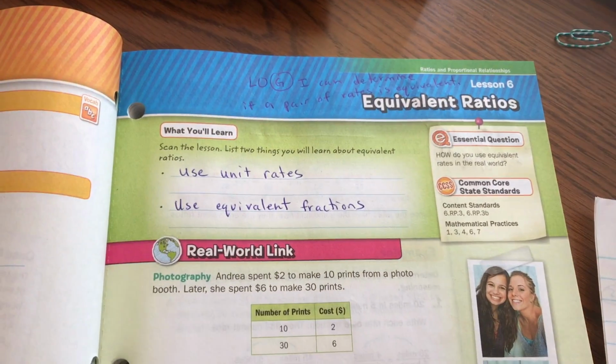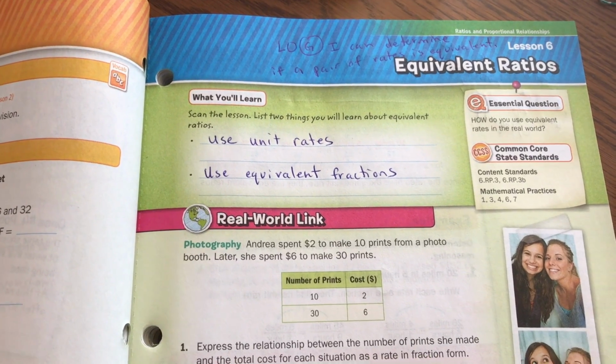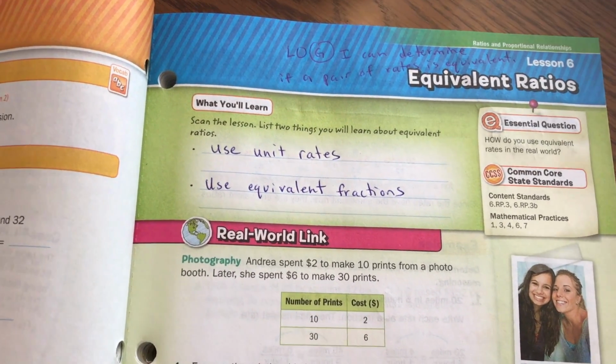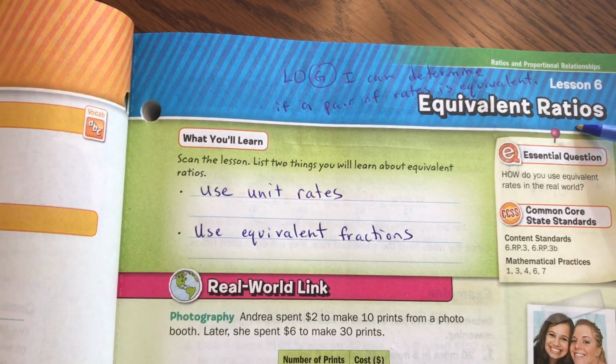I'm here on page 59. So make sure that you get on page 59 of your book. Pause it if you need a minute. And lesson 6 is called equivalent ratios.